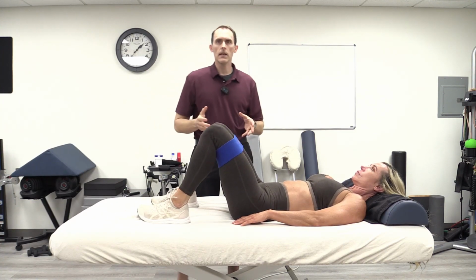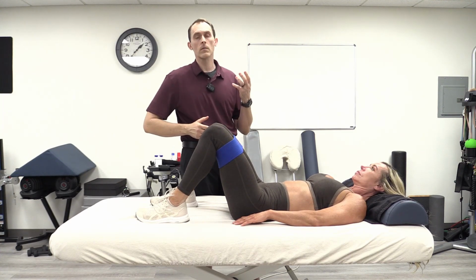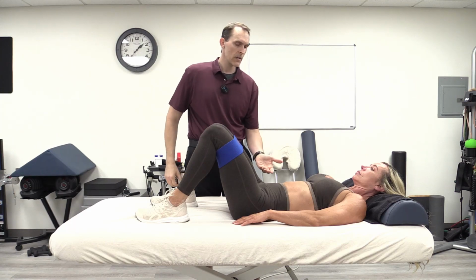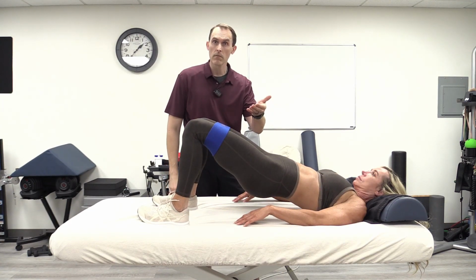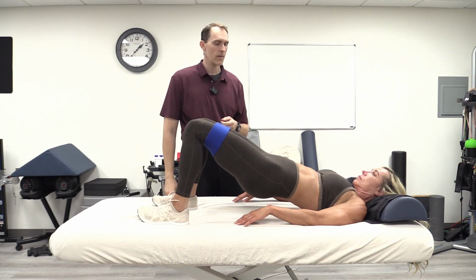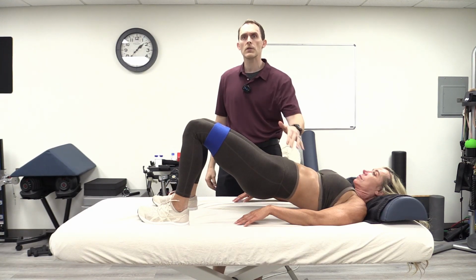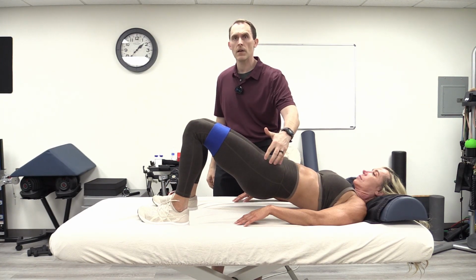Now we know that the TFL is a hip flexor and an internal rotator, so we're going to antagonize those two movements. So what I'm going to ask Melissa here to do is to lift her hips up in the air, doing basically a hip extension. Does that sound familiar? That's what we just did on previous drills. This is going to reduce the hip flexor activity of the TFL.